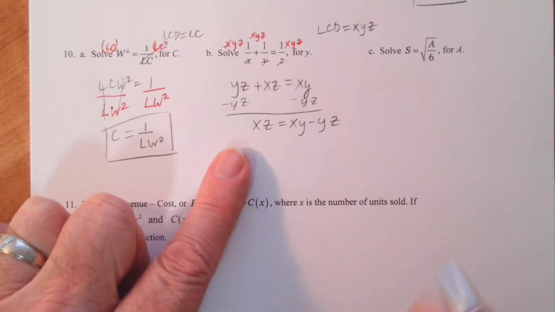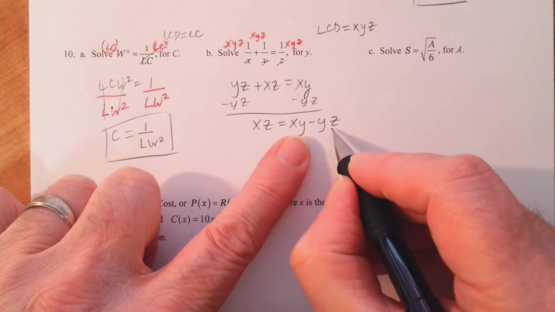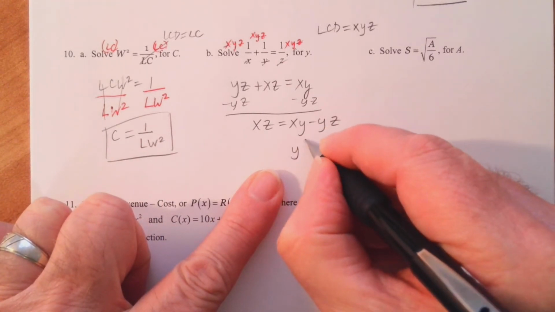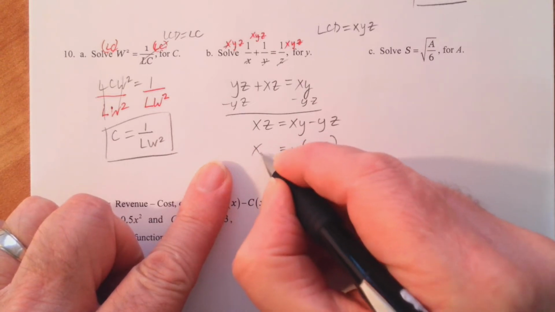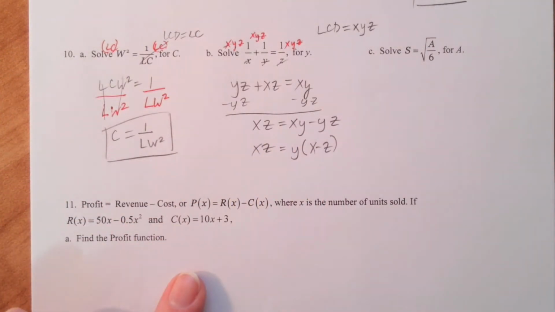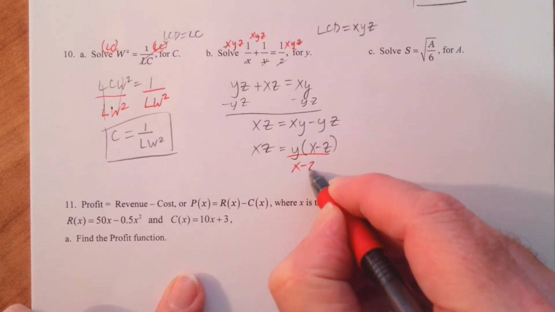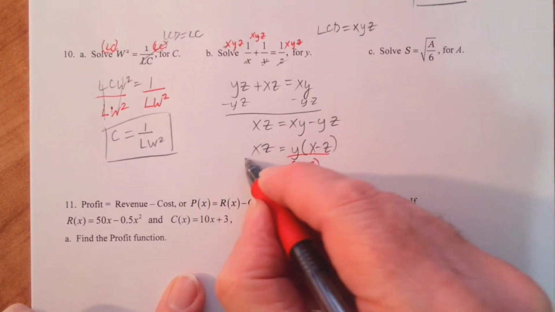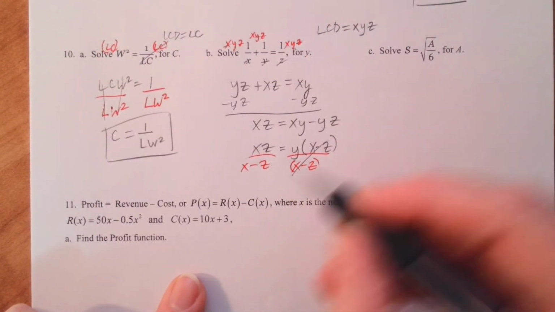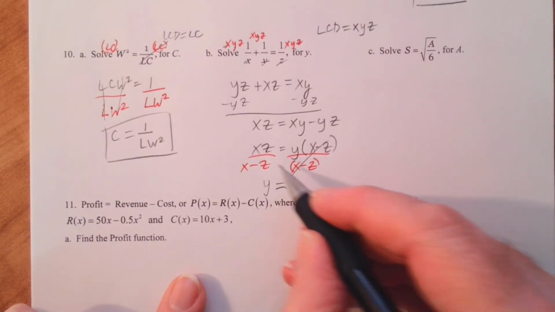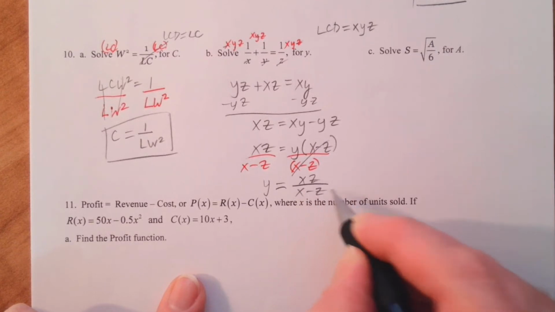Now it's not obvious. Some students don't see this, but this is a common factor. We can factor out a y times x minus z. And so finally, I'm able to get y by itself by dividing by x minus z. So we're going to end up with y equals xz over x minus z.